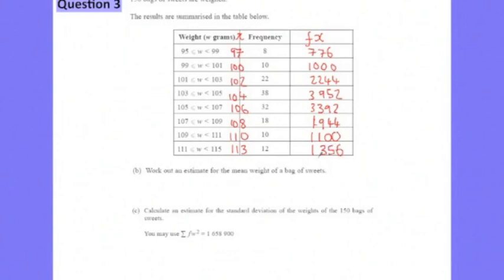And lastly here, 1,356. Now, to estimate the mean, we're going to have the total, the sum of fx. So adding up all of the numbers in that column, we have 15,764 divided by the total frequency, which we have here in the question, and we also get by adding these up, should be 150, which gives us a mean weight, an estimate for the mean weight of 105.1 grams.